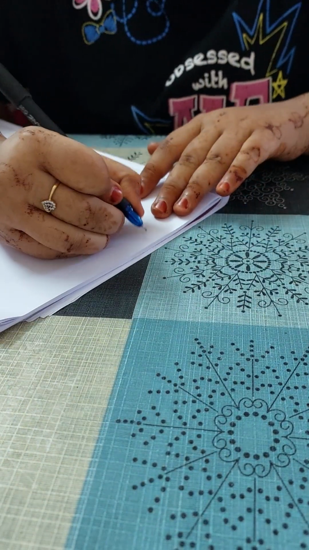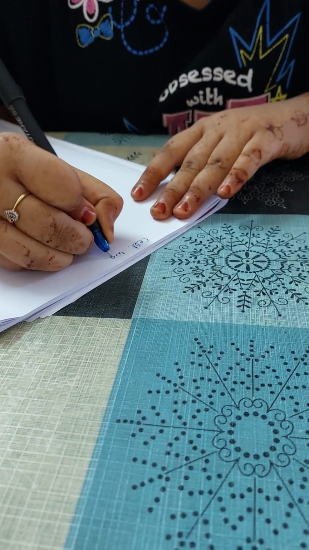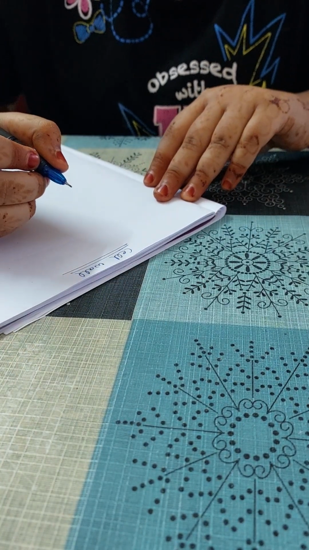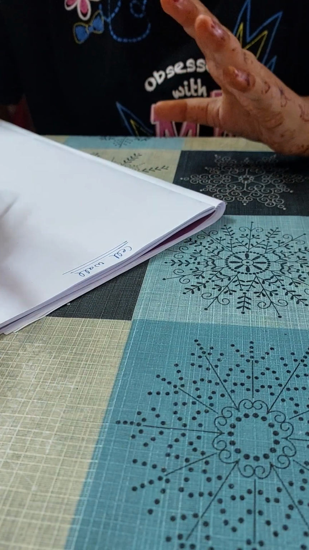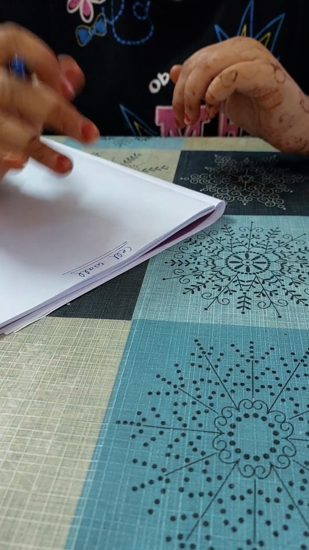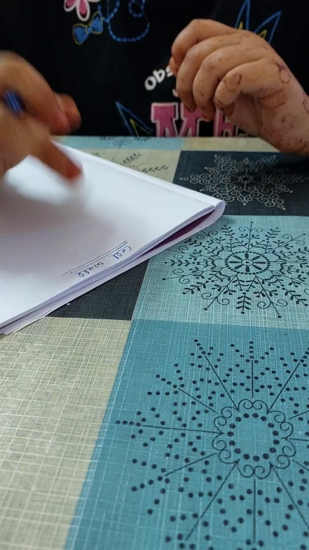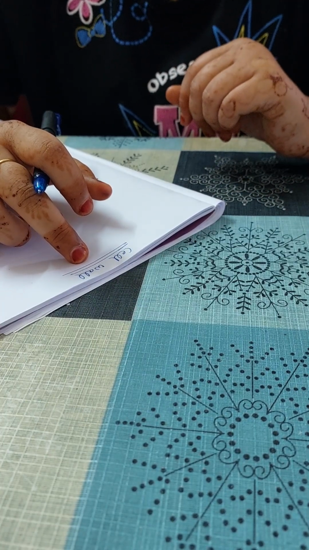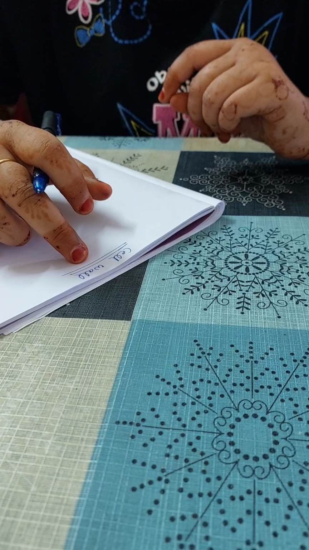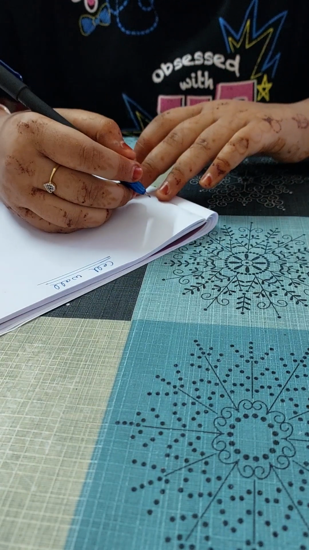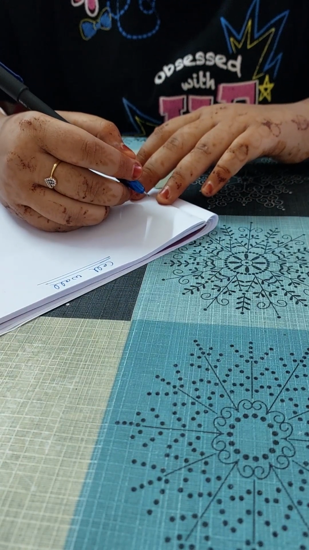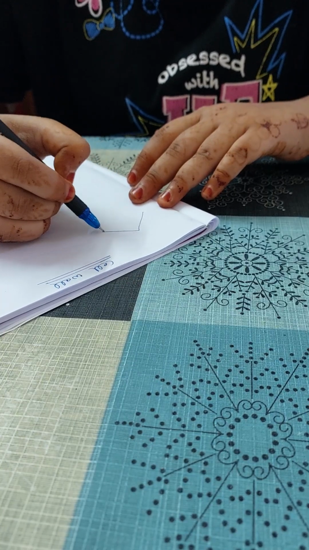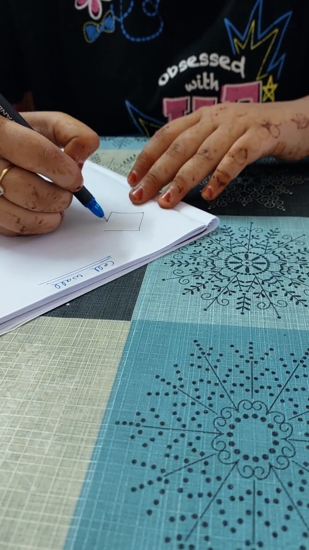Now we will move to the cell wall. The cell wall is present mainly in plants, not in animals. The cell wall is also absent in mycoplasma. And its diagram is like this.